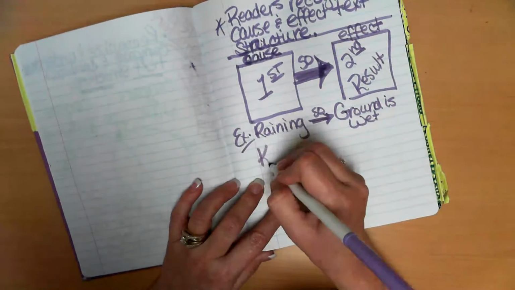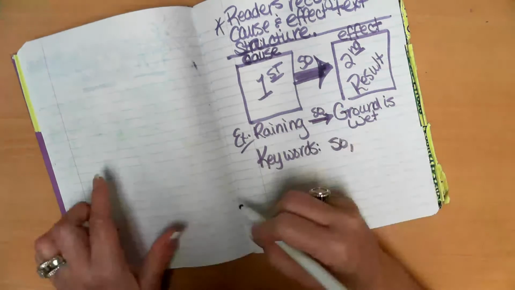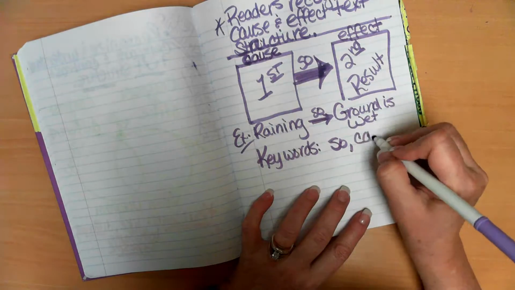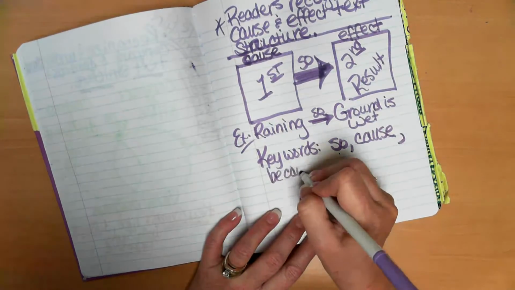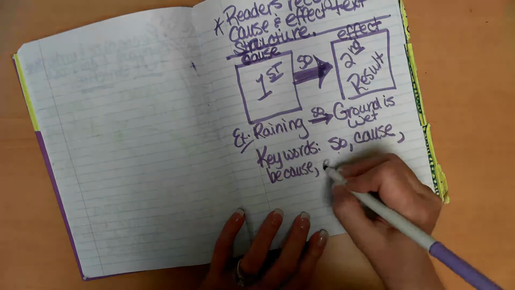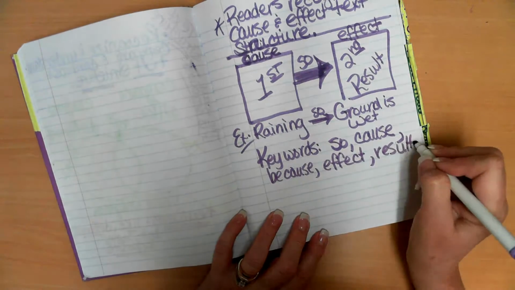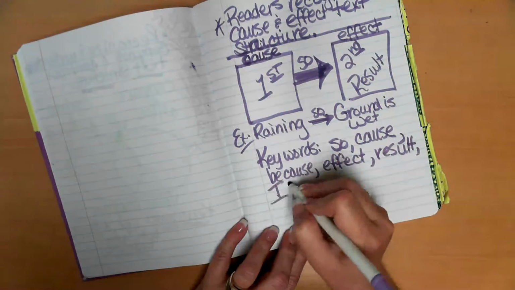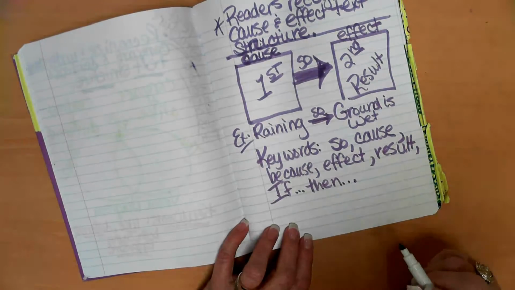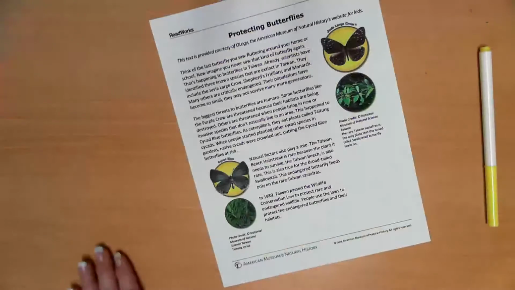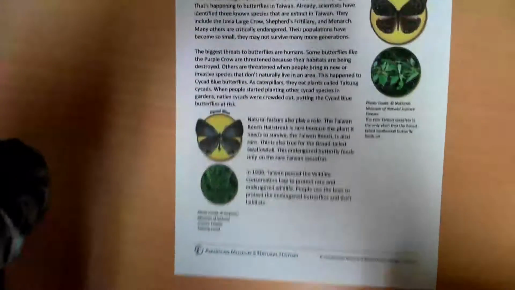All right, your keywords. These keywords are the things you're really going to need to make sure you write clearly and you see them. So cause, because, effect, like our vocabulary words for this. Result, if, then. So if this happens, then this will happen. All right. Okay, let's look through this passage and see if we can find some cause and effect words.